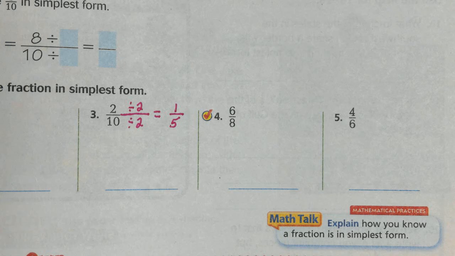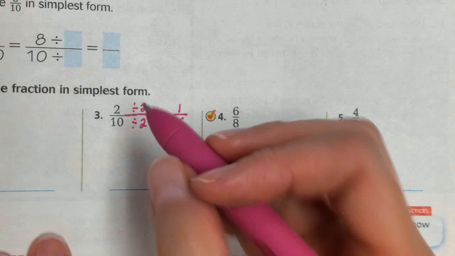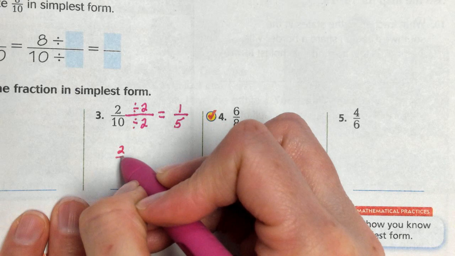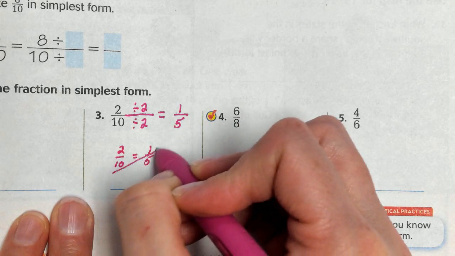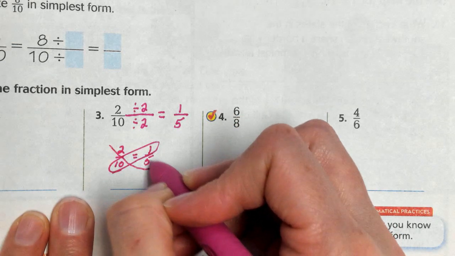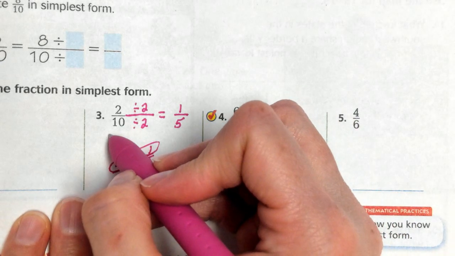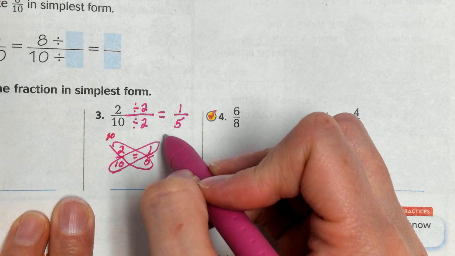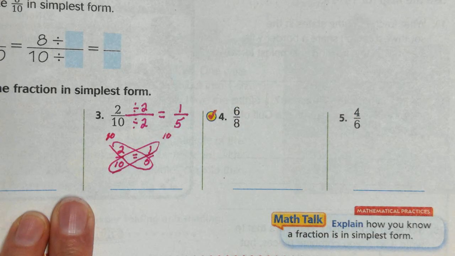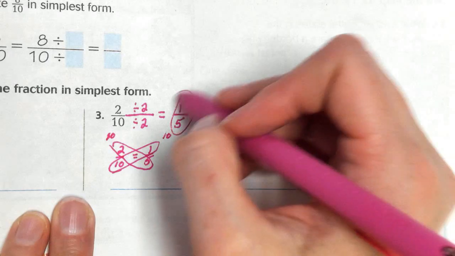Should I check? I can check. So 2/10 is equivalent to 1/5. Let's build my little butterfly. 5 times 2? 10. 10 times 1? 10. Are they equivalent? They are, so 1/5 is my answer.